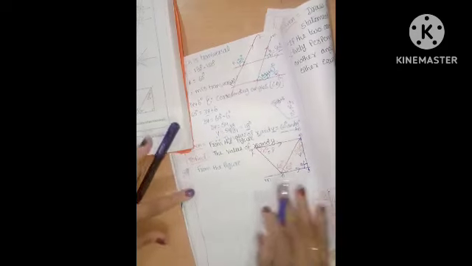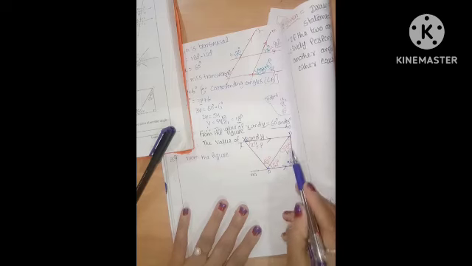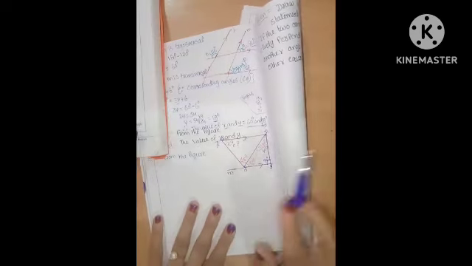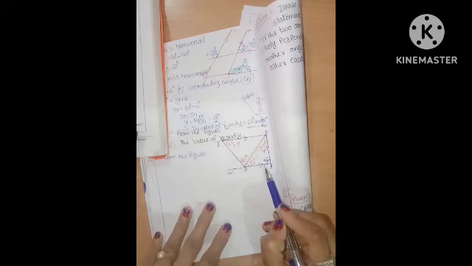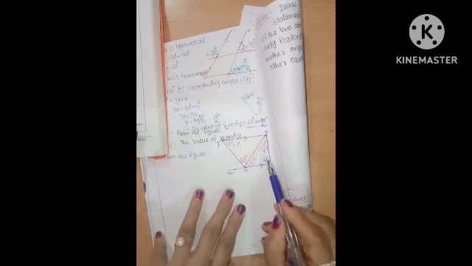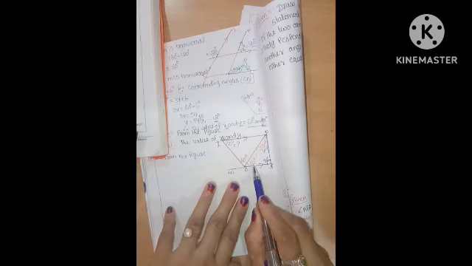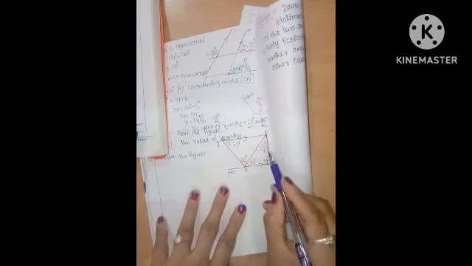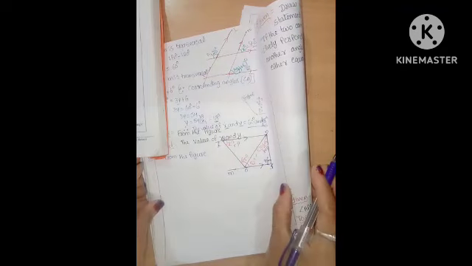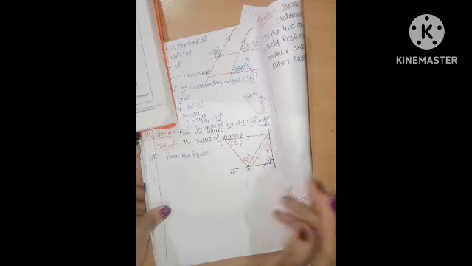Here one triangle is given. In this triangle, the sum of the three angles is equal to 180 degrees. We know that, the angle sum property. This angle is already given in the problem, so how do we calculate the other angle? So, triangle OSN.